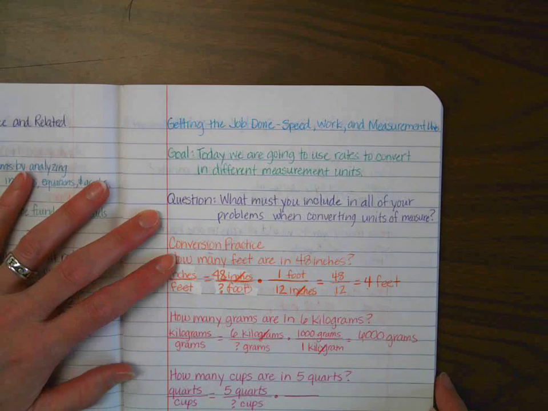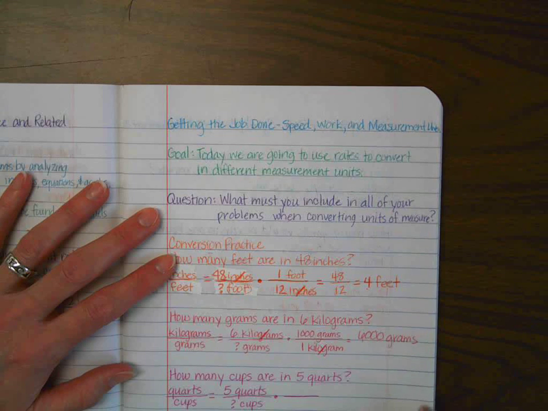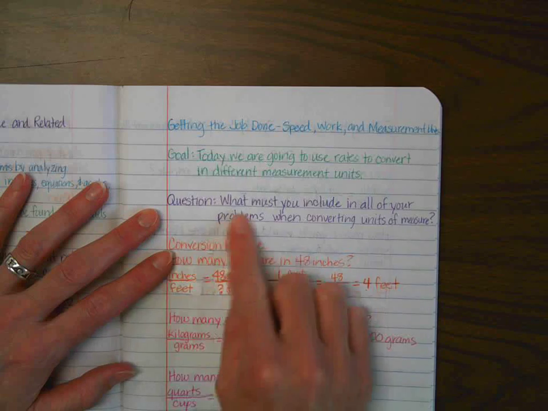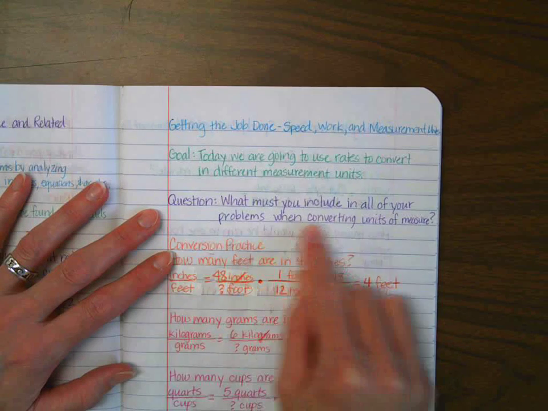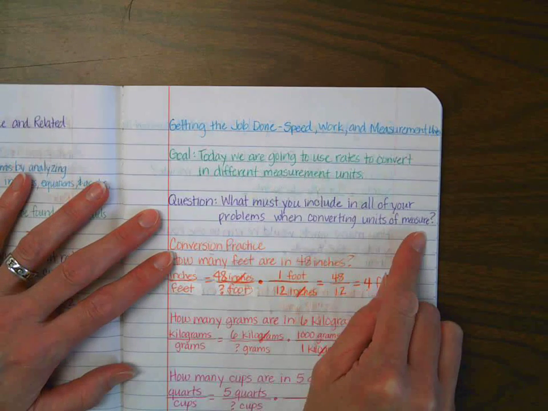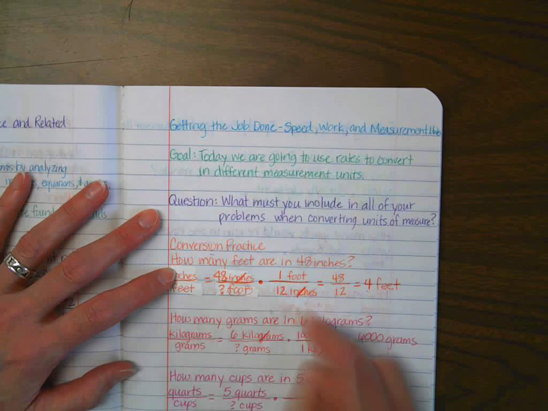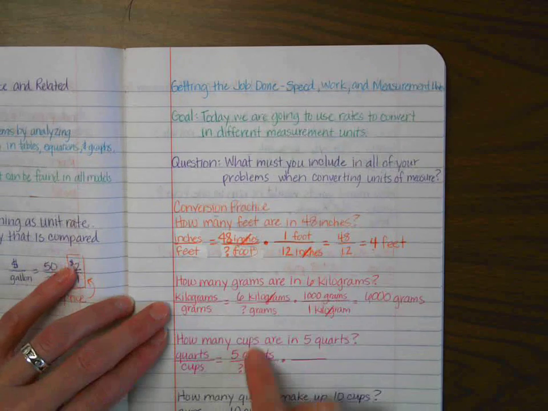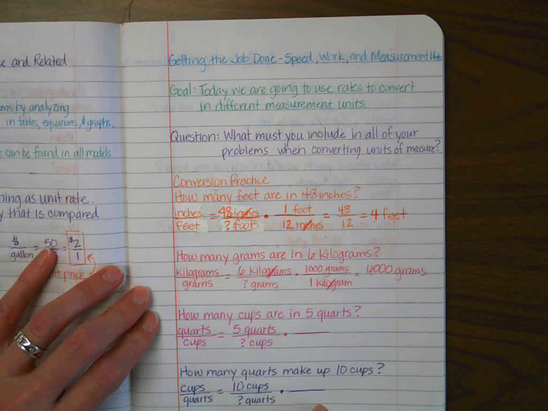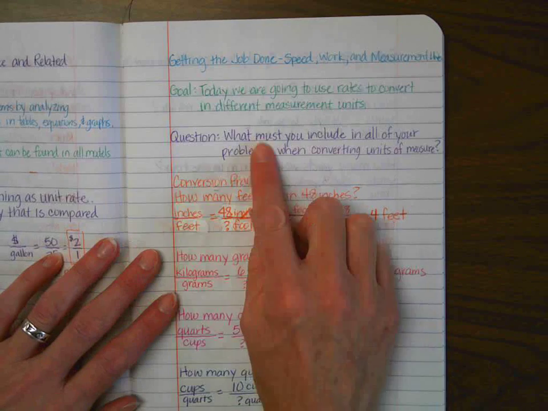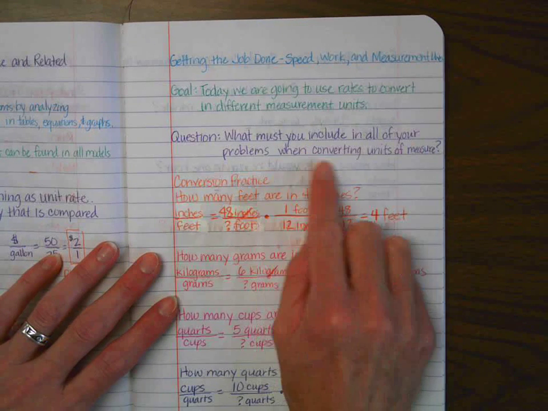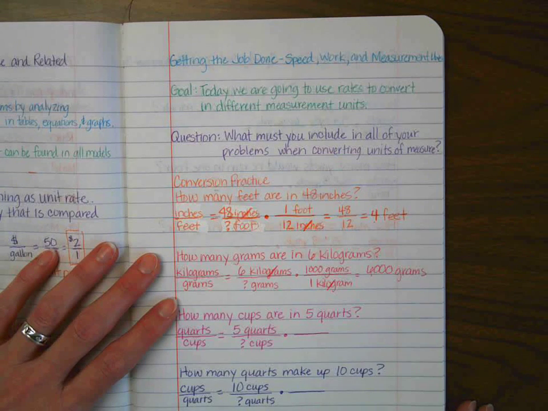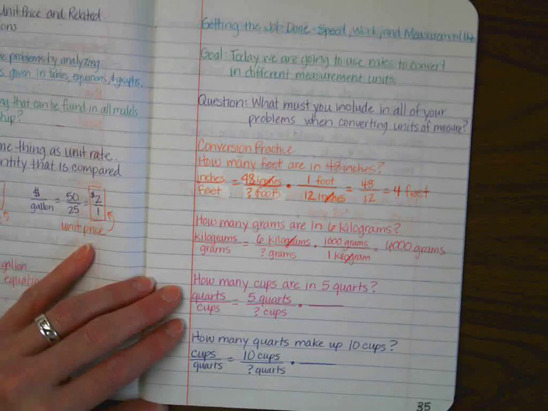So let's go back to our question for this lesson. Our goal today was to use rates to convert in different units of measure, measurement units. That's what we did. What must you include in all of your problems when converting units of measure? The answer to that is you have to put your labels. You have to put your units of measure on there, every single problem.